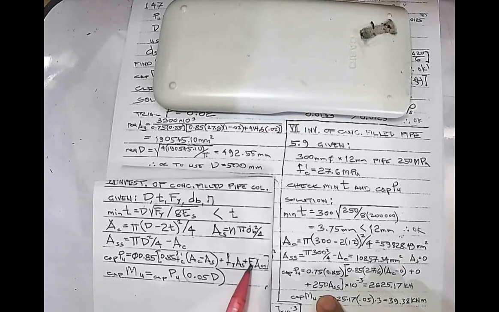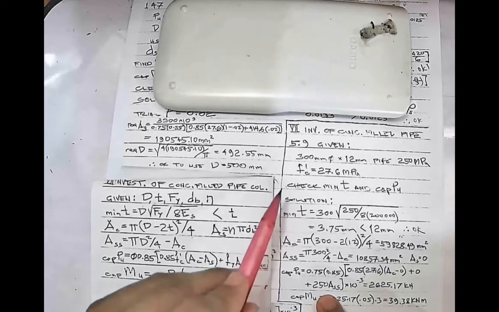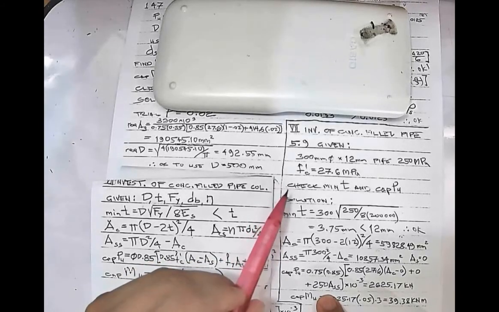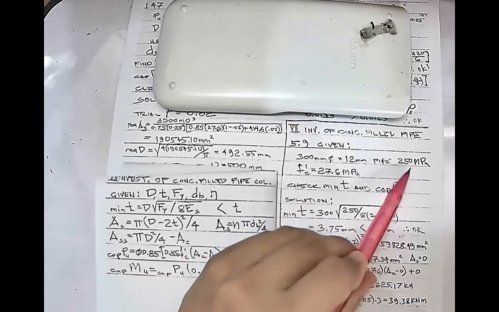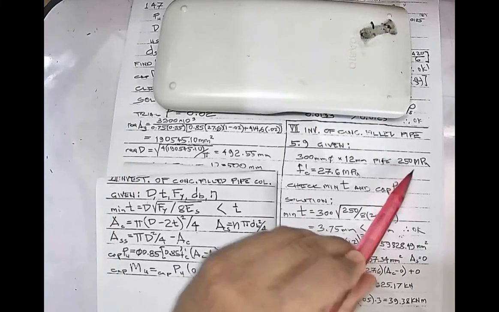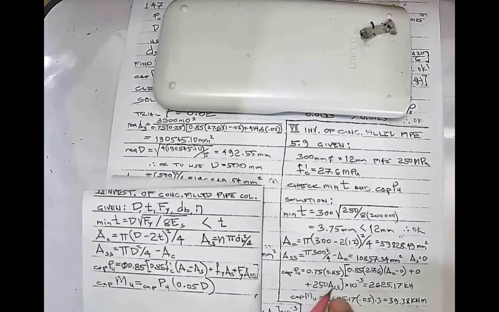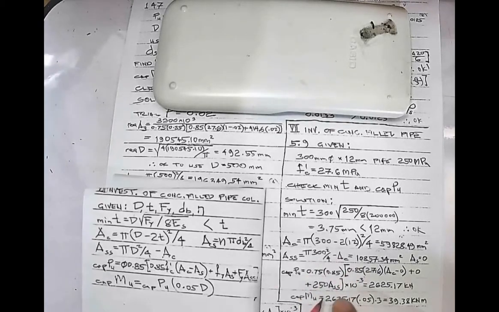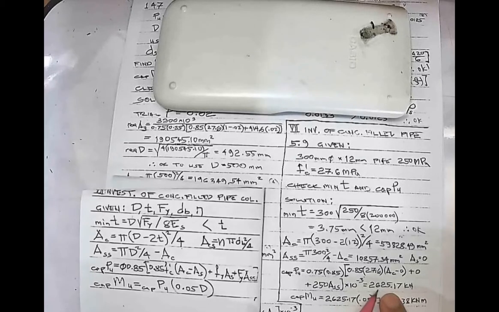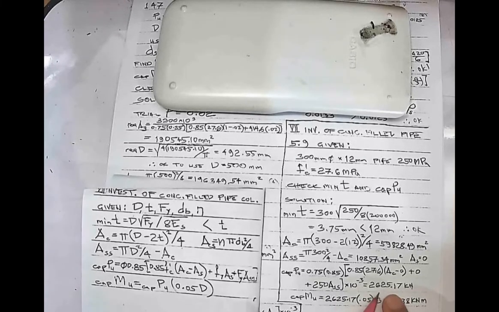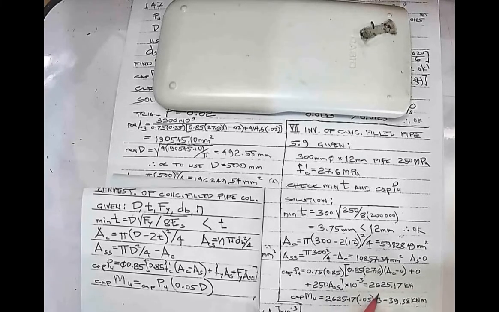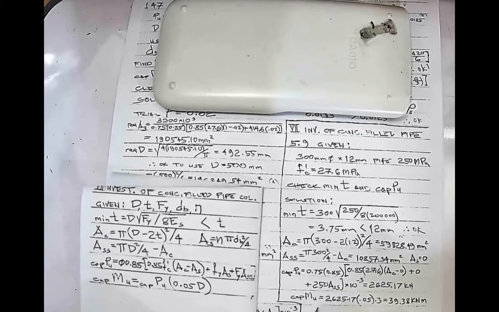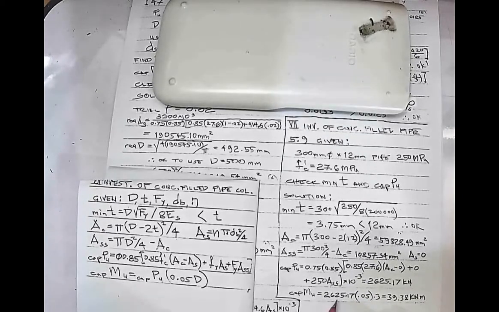Your capital Fy here is, nasan ka? 250 megapascal. And then area of steel section is 10,857. Divide this by 1,000 and you get 2,625.17 kilonewton.